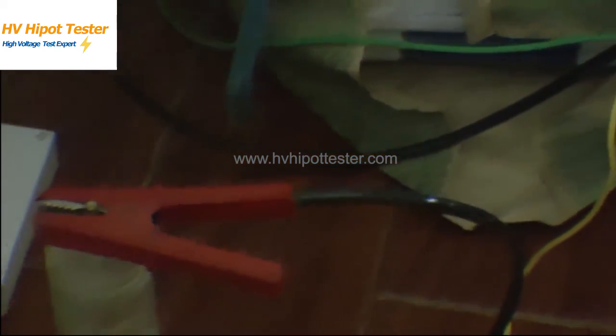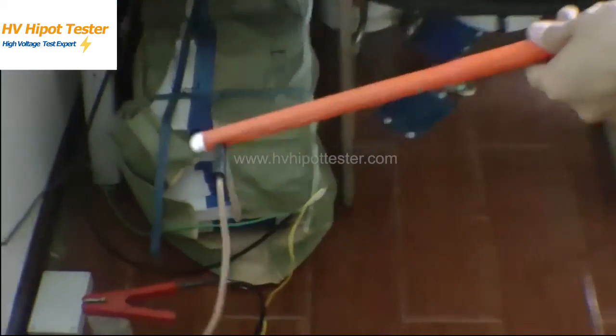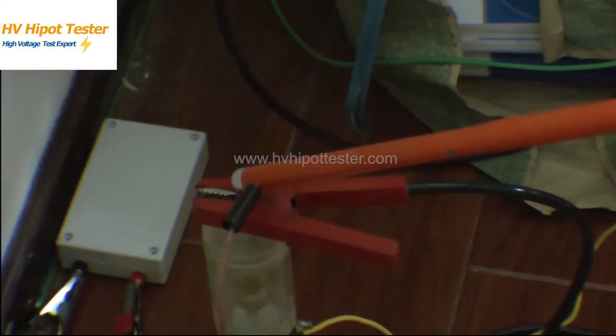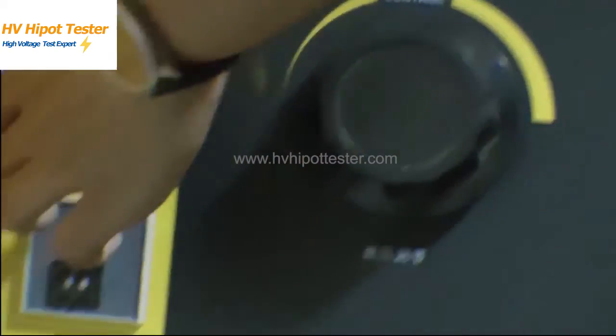When the discharge is almost over, we discharge directly. Now the discharge is over. We can shut down the high voltage generator.